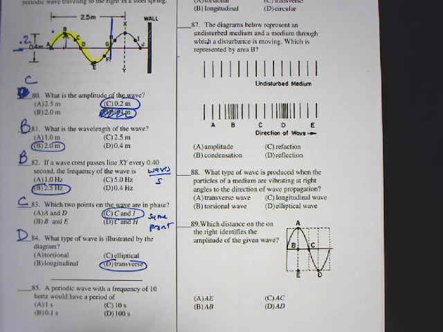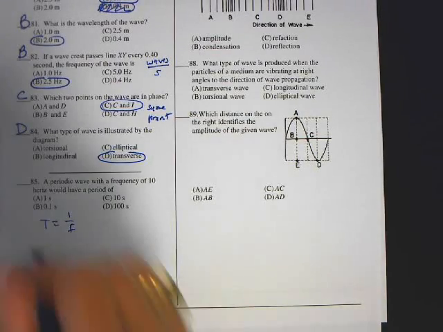Number 85, a particle has a frequency of 10 hertz. What would be the period? Remember, period and frequency are the reciprocal of one another. So T is equal to 1 over F. So T is equal to 1/10, which would be 0.1.